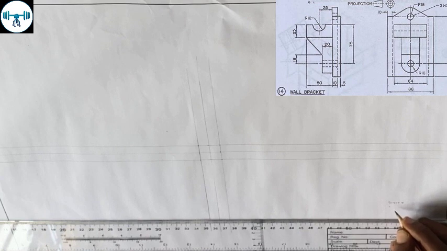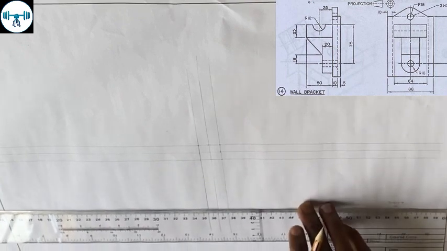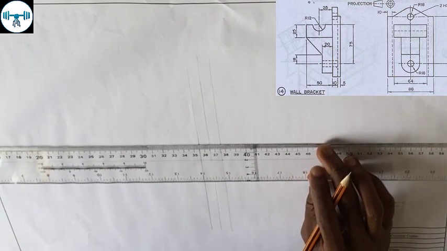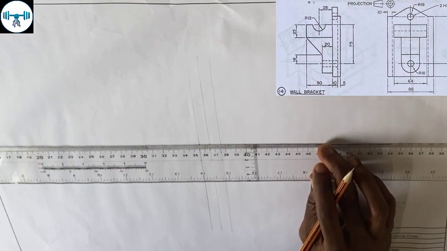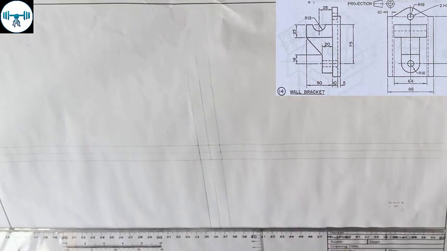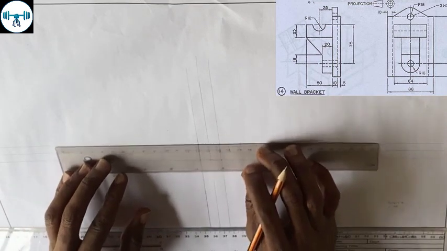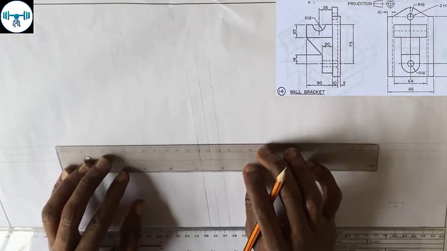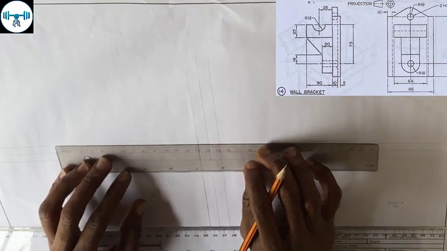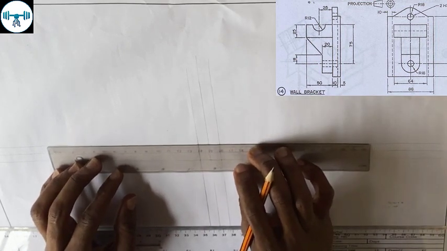Let's take note that the question requires we produce this in first angle orthographic projection, and of course we know that in first angle orthographic projection the plan is always below, while in third angle orthographic projection the plan is above the horizontal plane. So since this is in first angle orthographic projection, we are going to expect that the elevation is going to be above the XY line, while the plan is going to be directly below it.